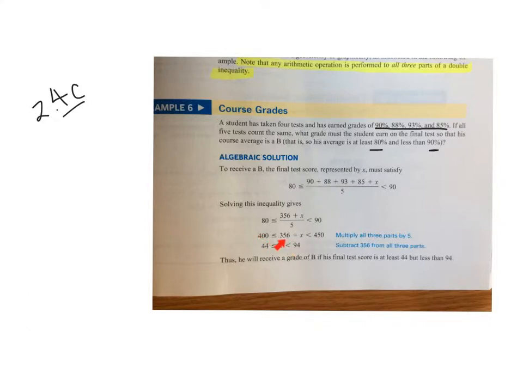Now when you're dealing with double inequalities, what you normally are doing is getting rid of stuff in the middle here. So whatever you get rid of, you have to subtract from this side and this side, or add or divide, or whatever you have to do. In this one we have this added to x, so in order to get rid of it we have to subtract it from both sides. In a double inequality, you have this side and this side. So 400 minus 356 is this, 450 minus 356 is this. So now you have an inequality with 3 parts, but only a number there and a number there.